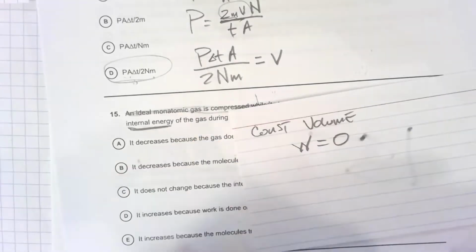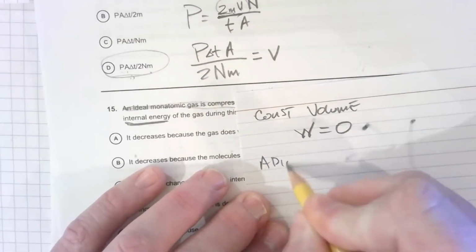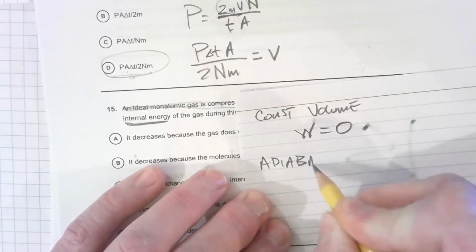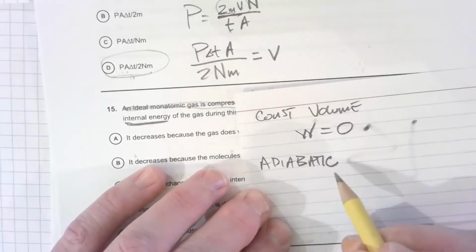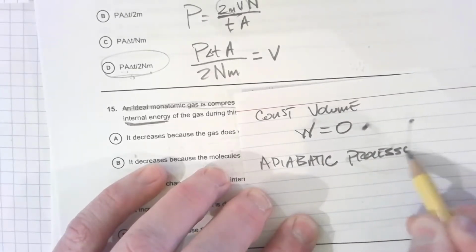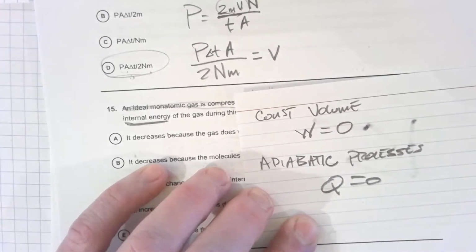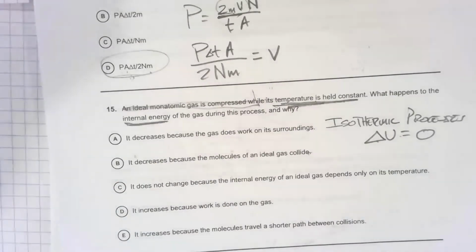Because if you can't change your volume, you can't move the piston, right? Then work's going to be zero. And adiabatic processes are ones where there's no heat in or out. So Q is zero. So those are important things to keep in mind.